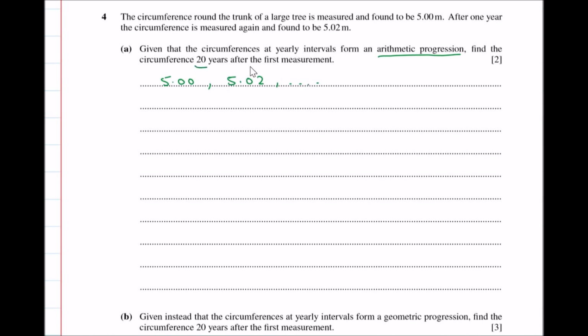So after 20 years means we have to find the 21st term of this arithmetic progression. To find a particular term, we need A and D. So A equals 5.00, D equals 5.02 minus 5.00, that is 0.02.